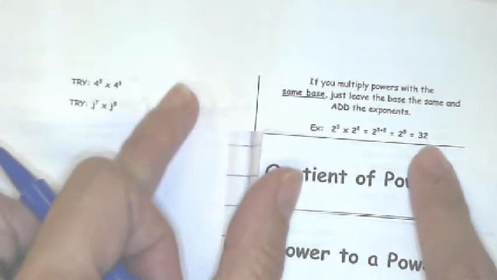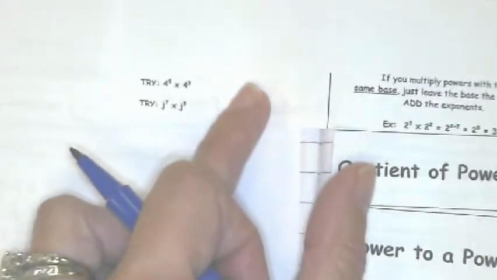So for example, trying 4, if I take a look at the inside flap, we have 4 to the 5th times 4 to the 3rd. I'm going to zoom this in so you can see. So that means I really have 5 4s.